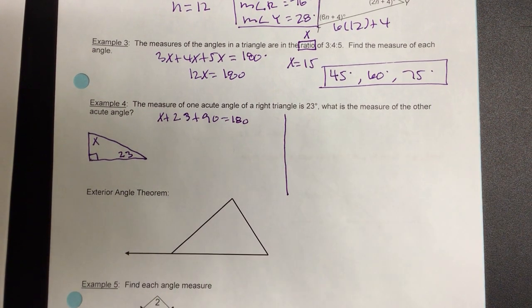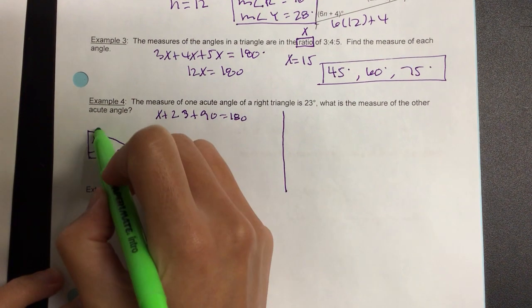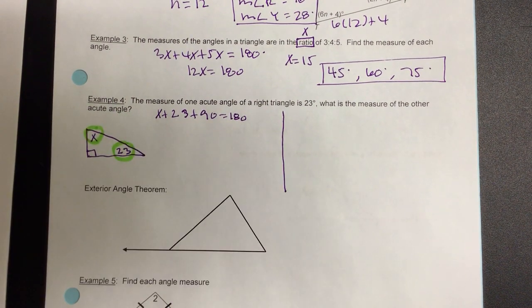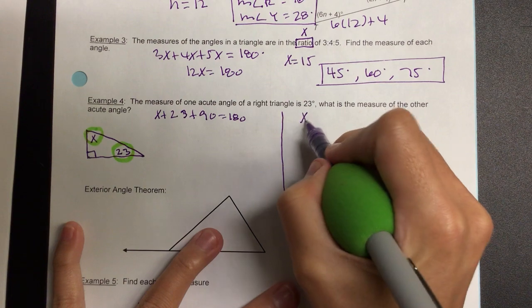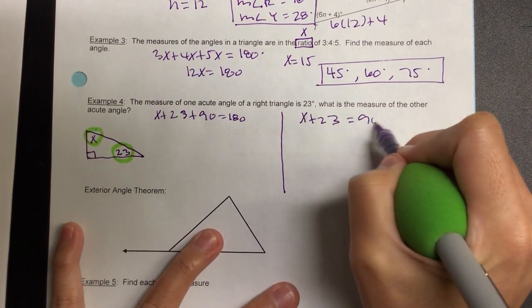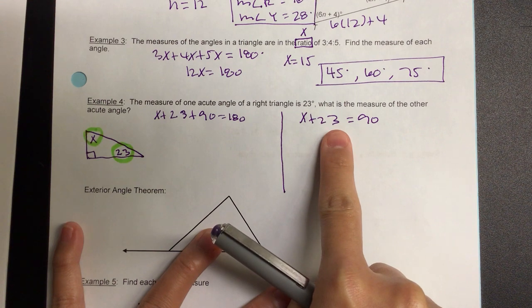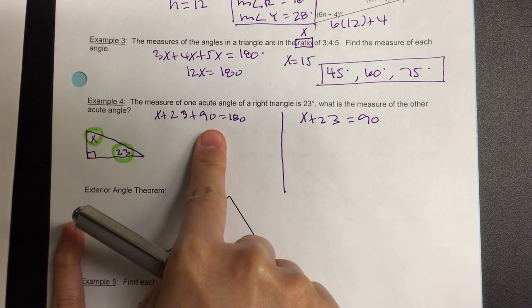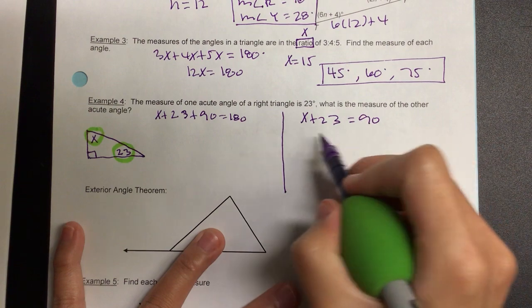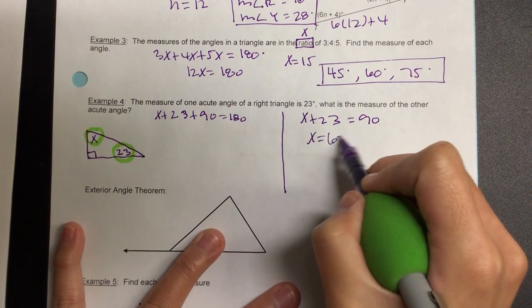Could I also say, well, since I have a right triangle, could I make the number easier and say x plus 23 is equal to 90? Does everyone see that? Does that mean that's the best method? If you get a brain fart, always go back to the traditional way. Nothing wrong with it. So we know our x has to be 67 degrees.